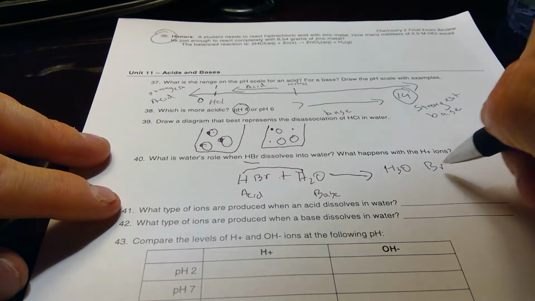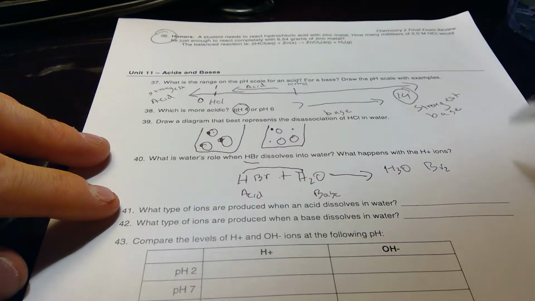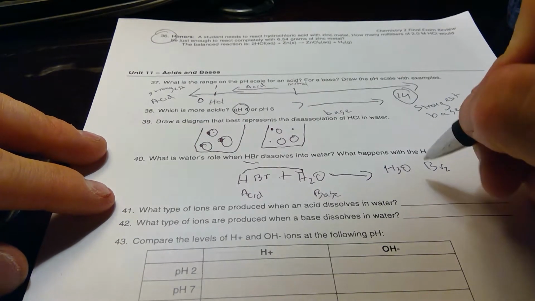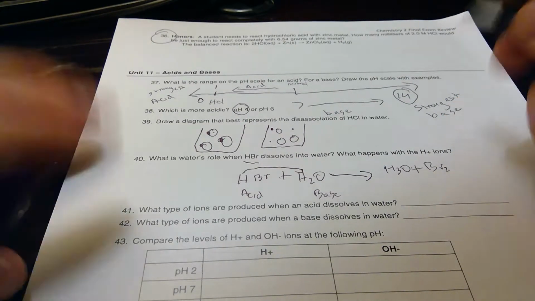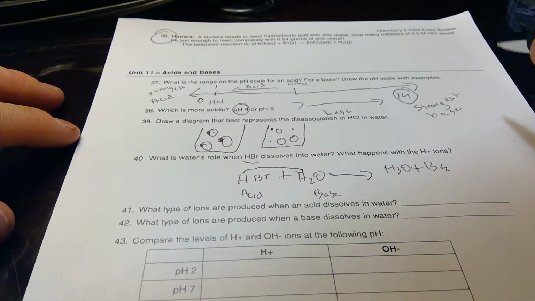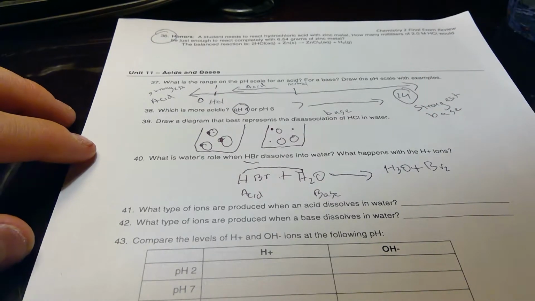Now, this would be Br2. We're going to go over what diatomic atoms, or elements, are. So please do not freak out about that in particular, not just yet at least. All right, so here we go.